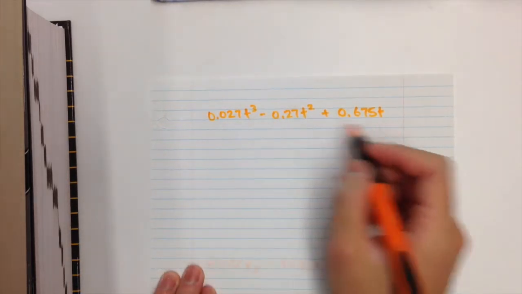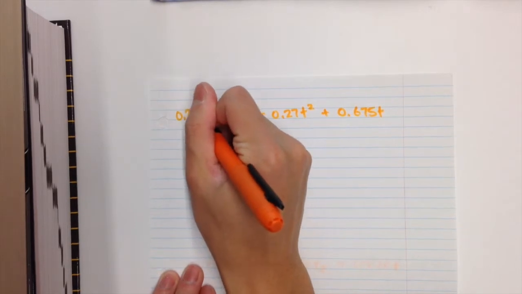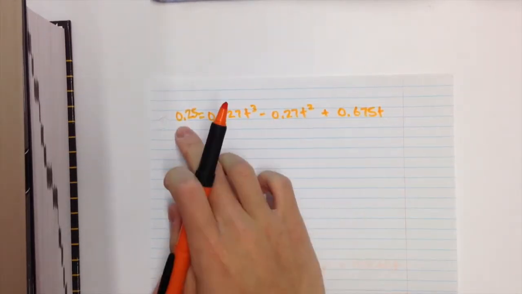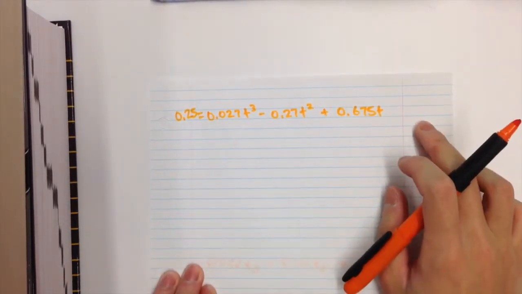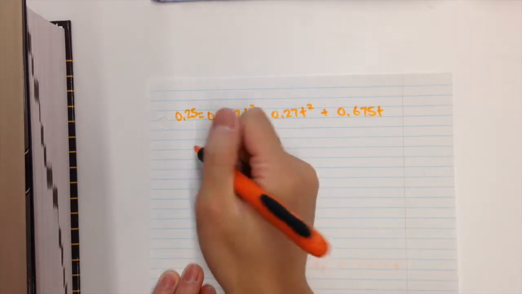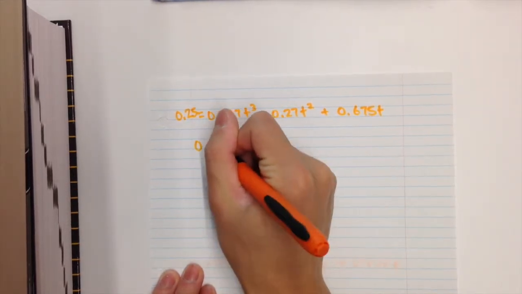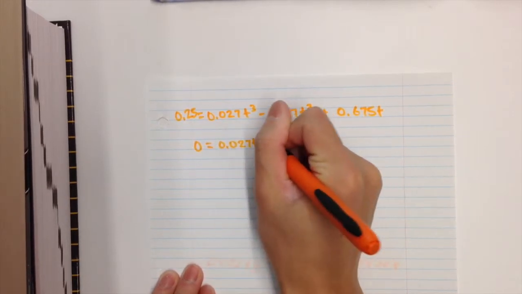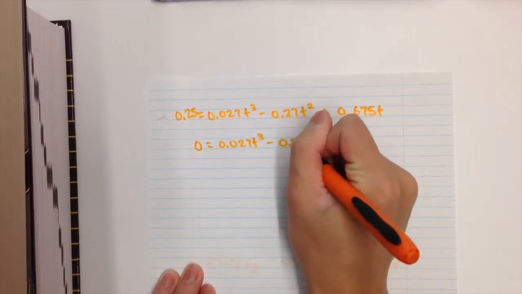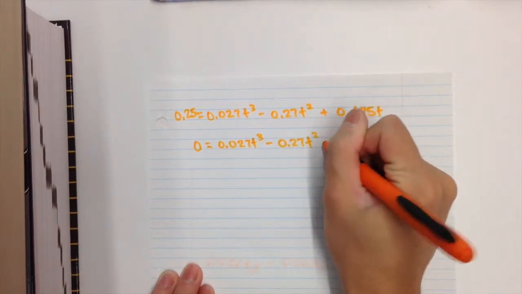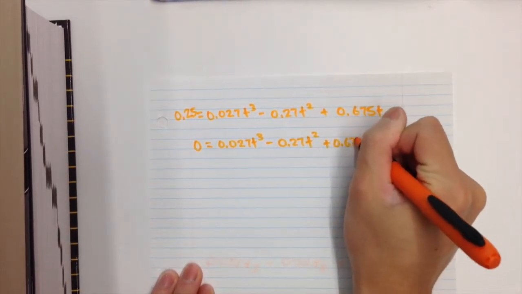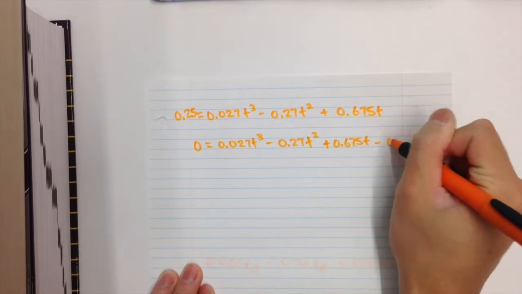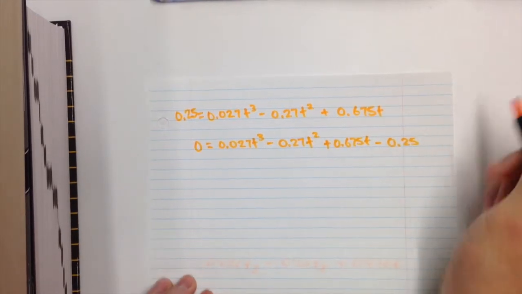So we have to make this equation equal to 0.25. And afterwards, we have to bring the 0.25 over to the right side, making this equation equal to 0. So 0 equals 0.027 t cubed minus 0.27 t squared plus 0.675 t minus 0.25.